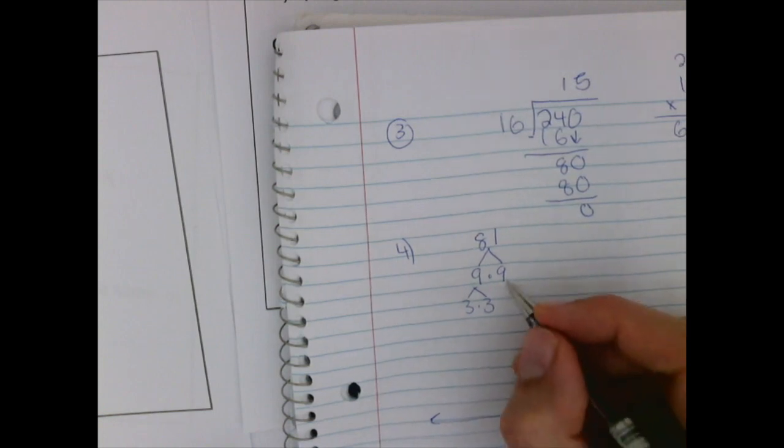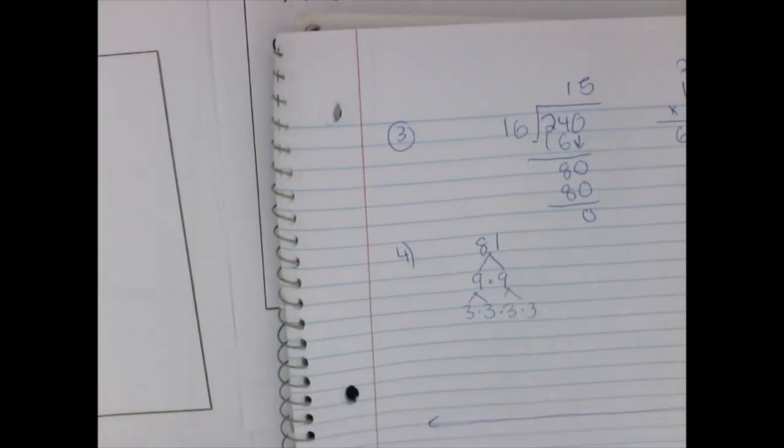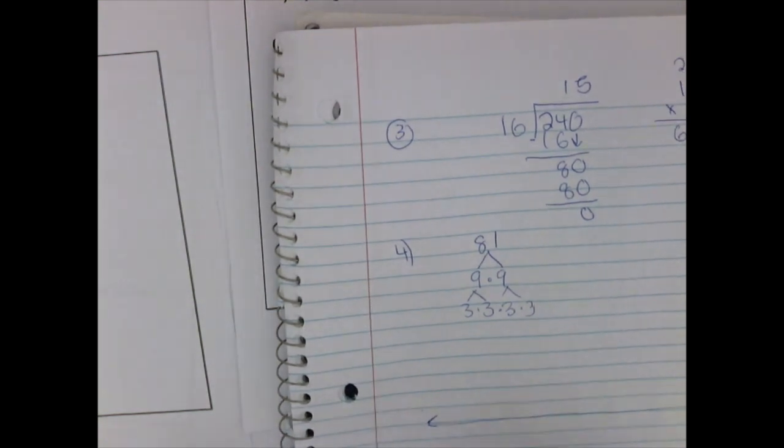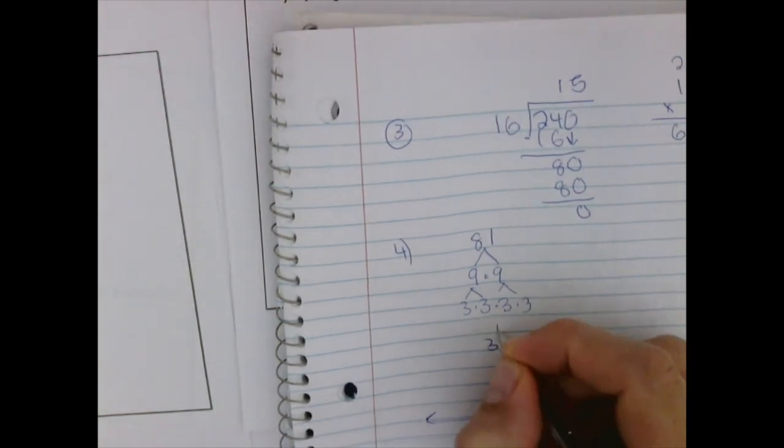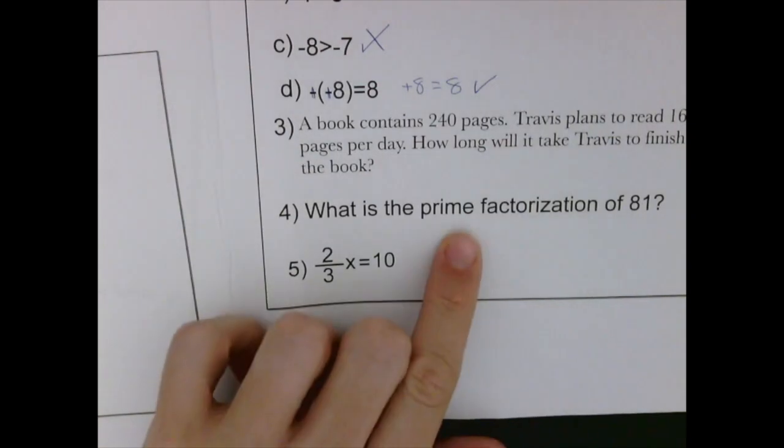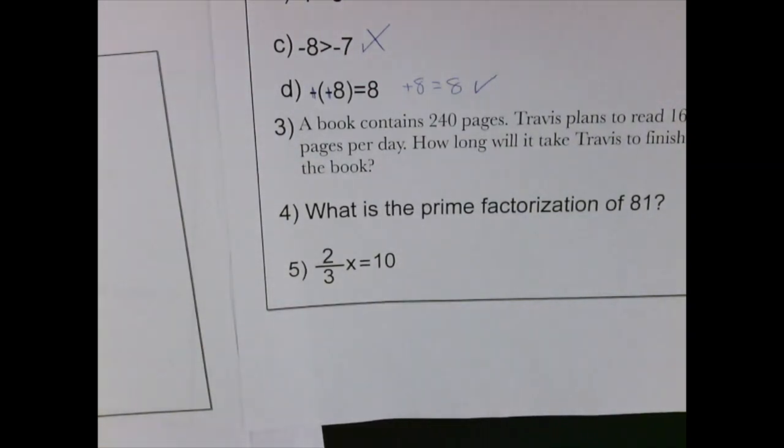Two numbers that multiply together to get 9 are 3 and 3. And the same thing here. Now I check to make sure these numbers are all prime, and they are. This could be one possible answer, or you may write it as 3 to the 4th power. Both of these answers work. And I didn't specify in the problem whether you were supposed to write it as exponents or factored out like this.